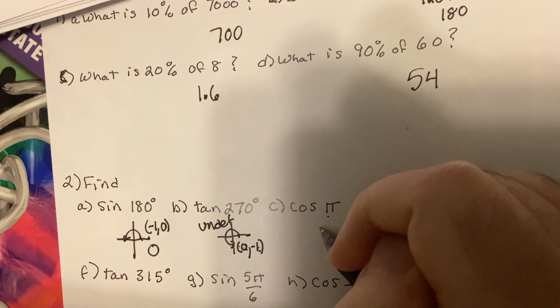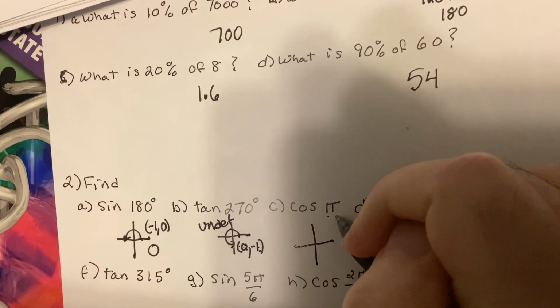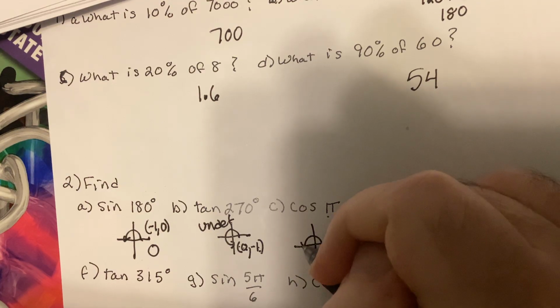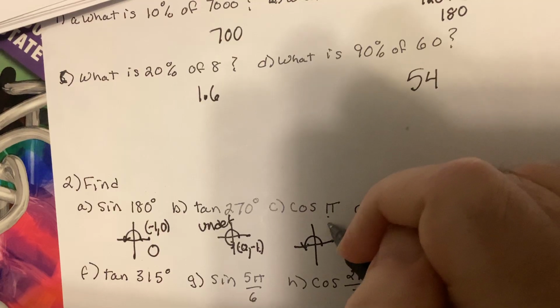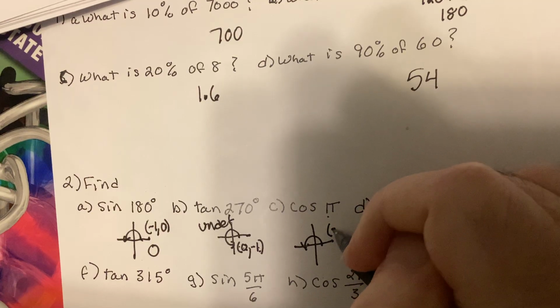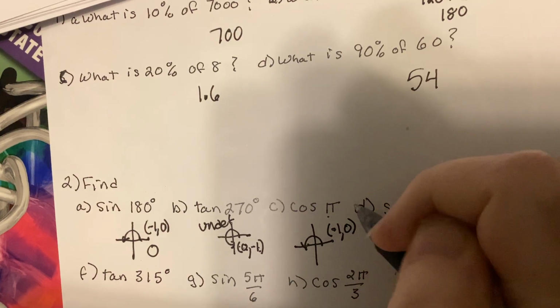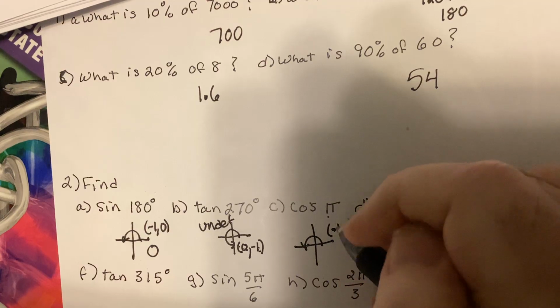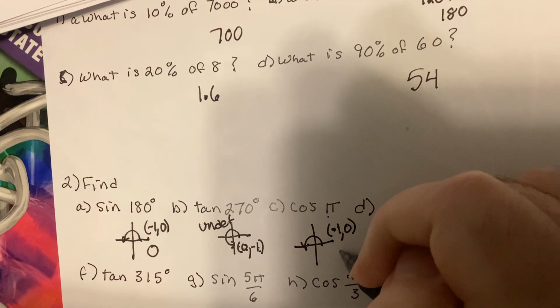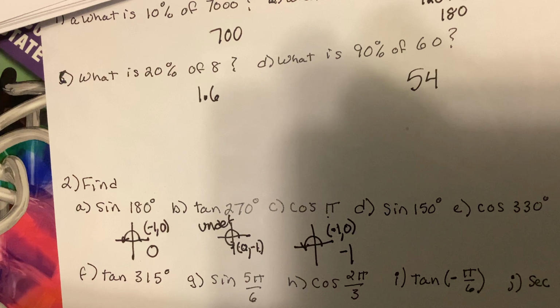Now pi is 180. So we already have the point negative 1, 0. Cosine is x over r, so it'd be negative 1 over r. So it'd be negative 1.